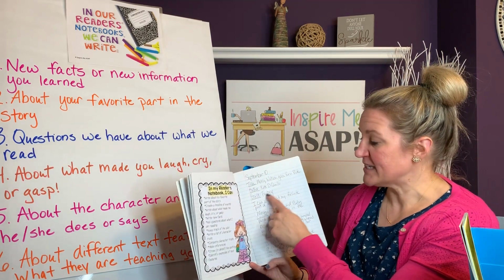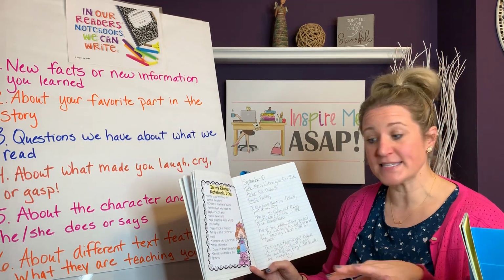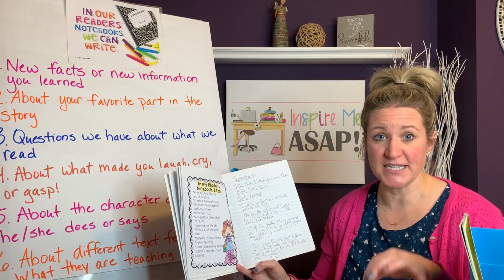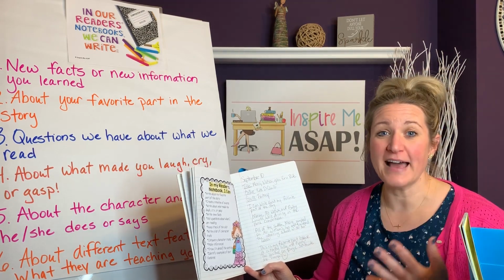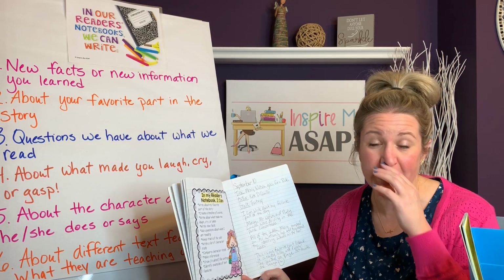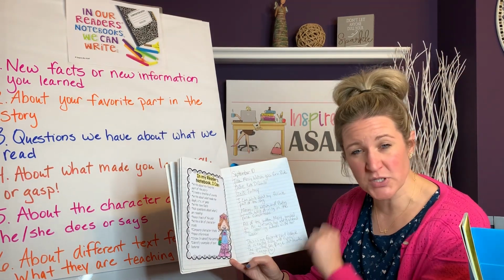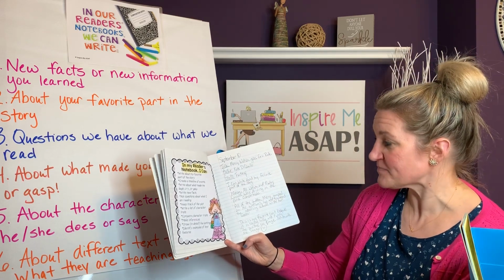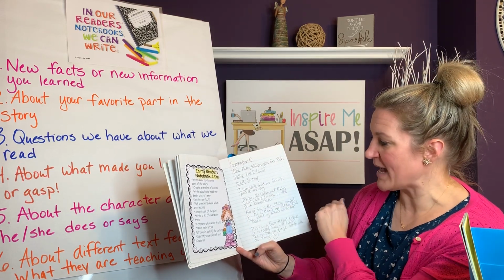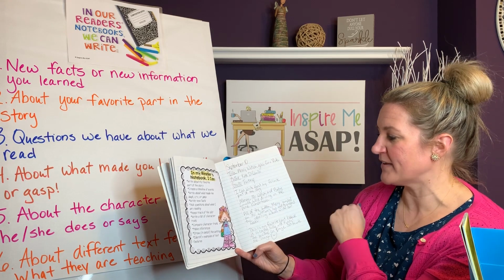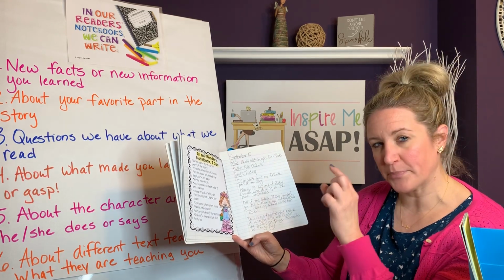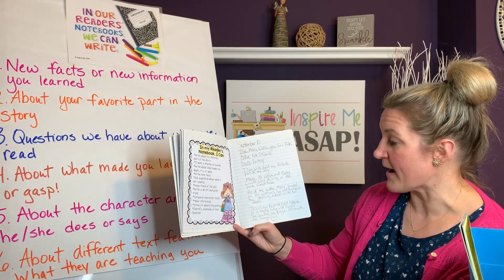I would explicitly teach my students how, boys and girls, as I was reading on page 30 today, I was really laughing and I loved that part in the story. That really was my favorite part. So in my notebook, here is what I am going to write today. Mercy, Mr. Watson, and baby Lincoln were driving in the pink convertible. So a brief little summary about what I read.